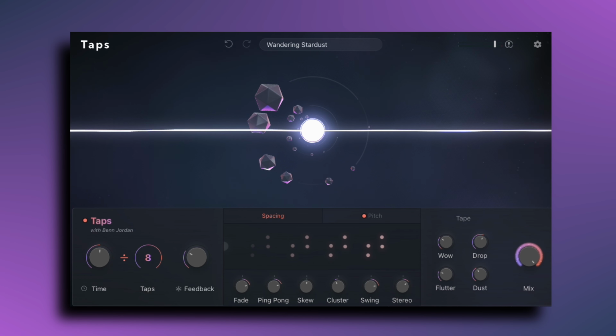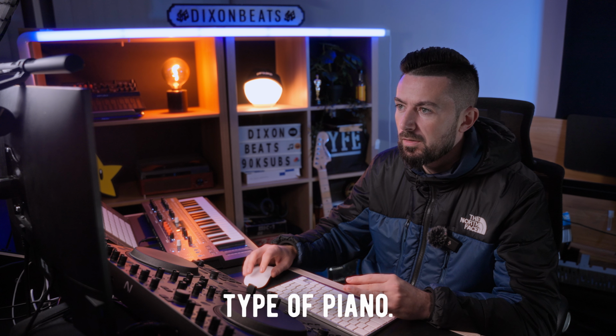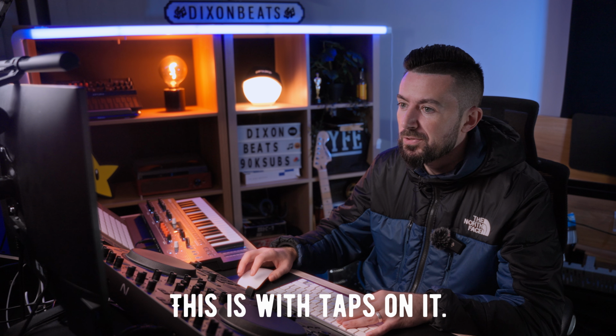Here's a preset I really like called Wandering Stardust. I'll play before and after. So just like a nostalgic type of piano. This is with Taps on it.